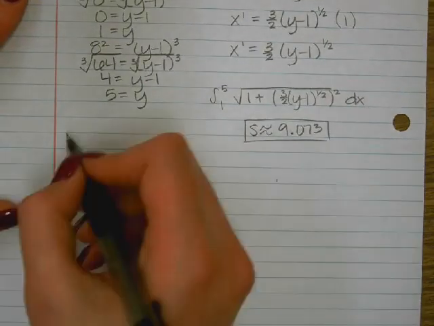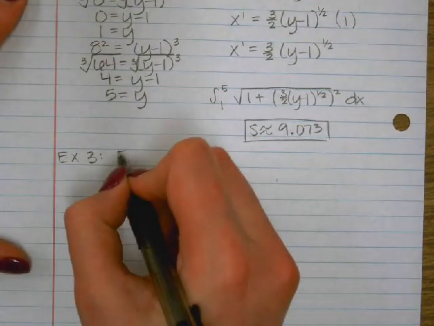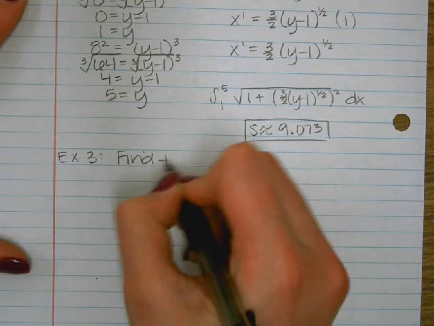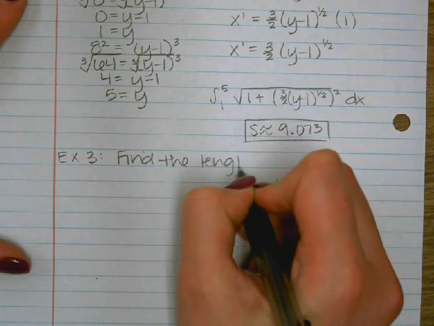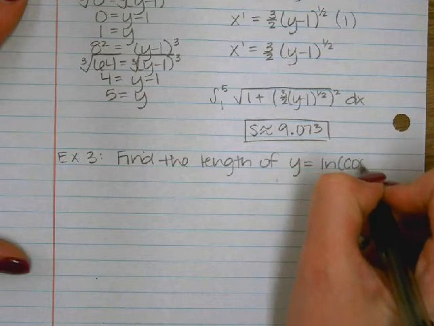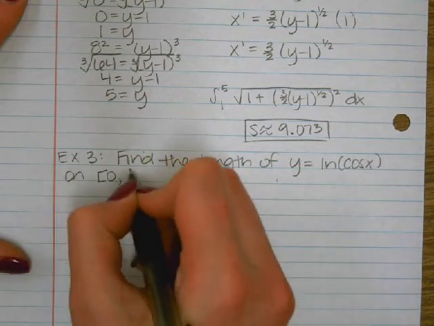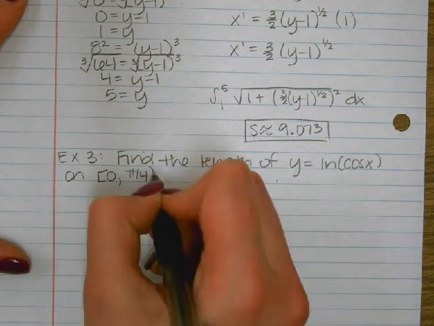And we're going to go ahead and do one more example. So this one is going to be to find the length of y equals ln of cos x on the interval 0 to pi/4.